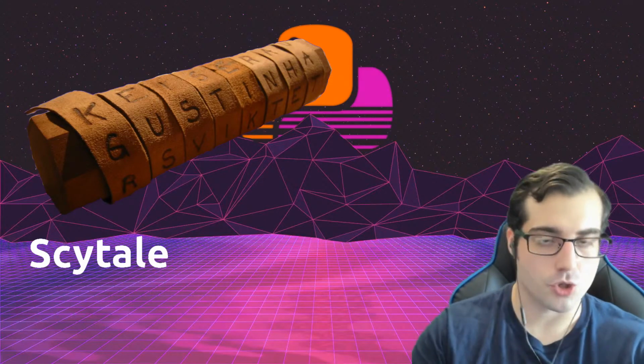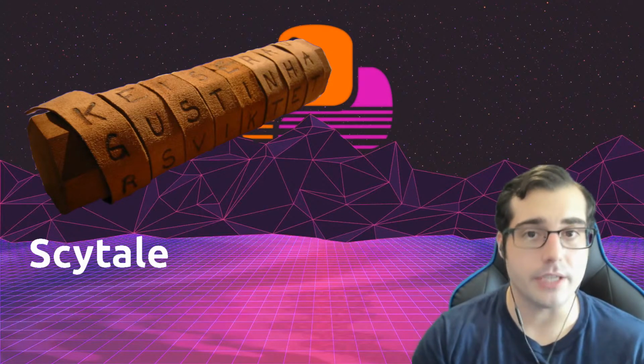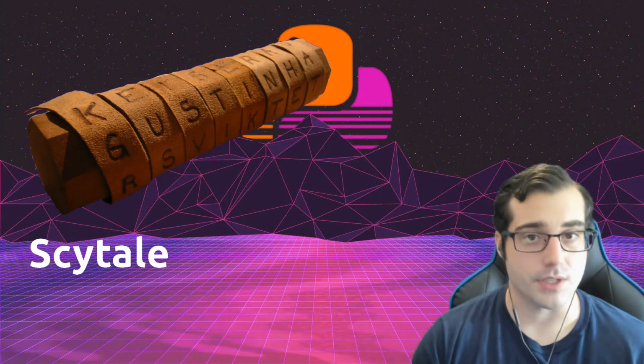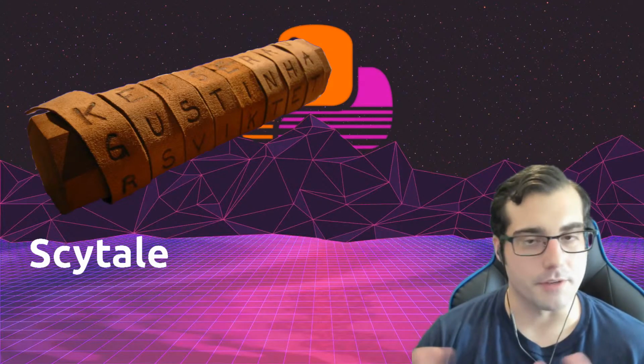And by the way, if you go into escape rooms ever, you'll find skytales a lot in escape rooms, so it's kind of a cool thing to know about how they work. Essentially, a skytale is a strip of paper or leather that has letters written on it. If you have the correct diameter rod, you wrap the leather strap around the rod, and if you've aligned it correctly, you'll get a message.